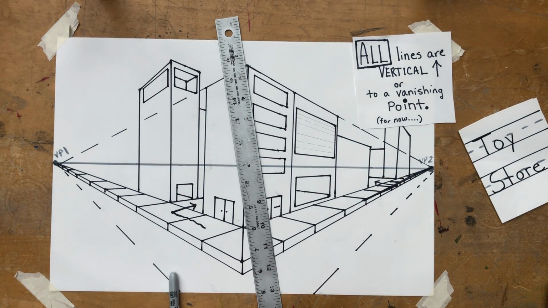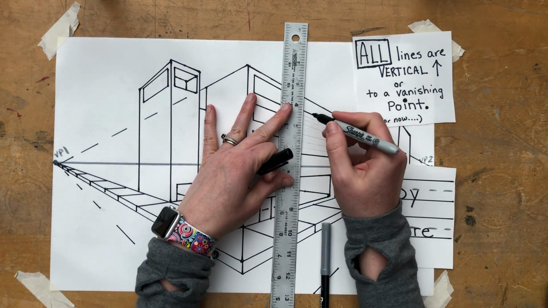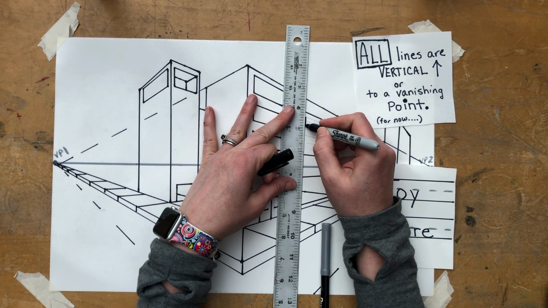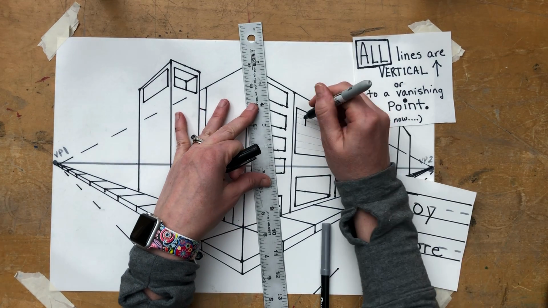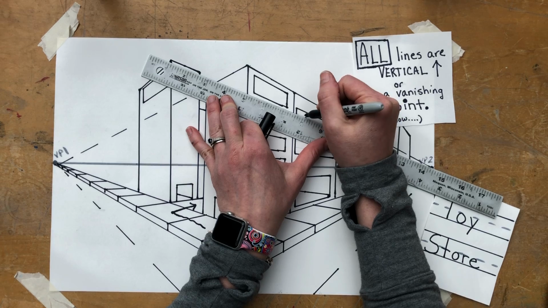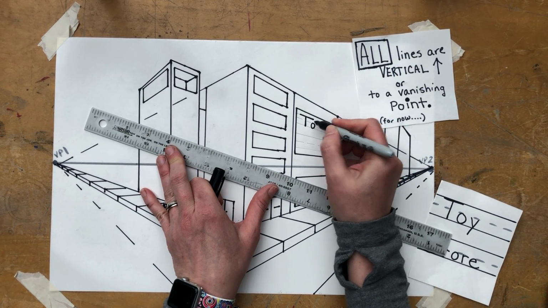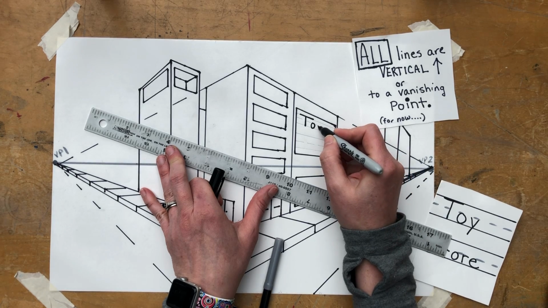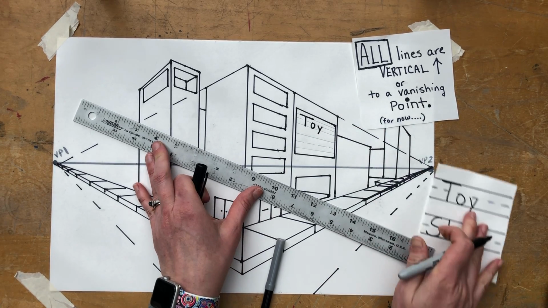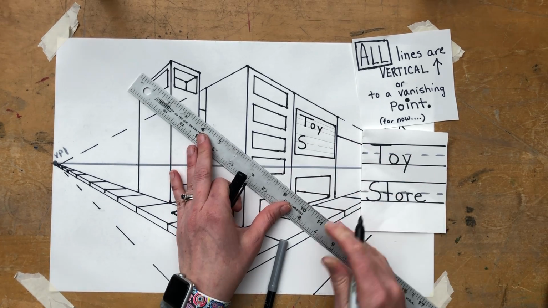And within those, anything that I can make vertical, I will. So the T has a vertical line, and the top of the T would follow the rule to go to the vanishing point because I can, like that. The O, I can try to make it as vertical as possible, and the Y as well, toy. And then store, of course, the S can fit within that section.